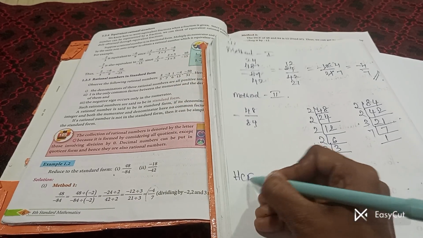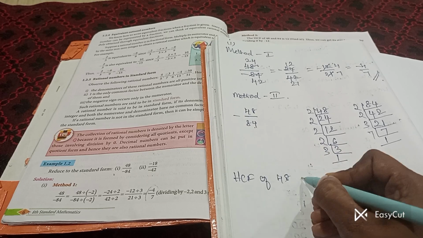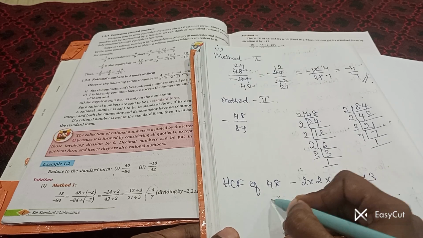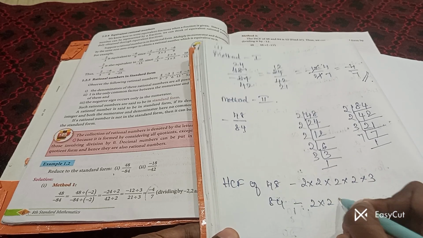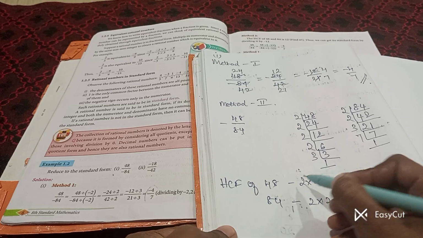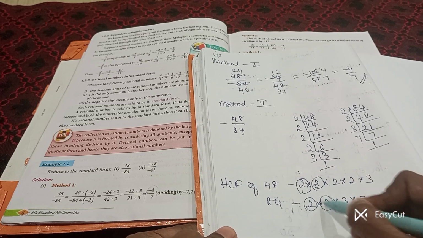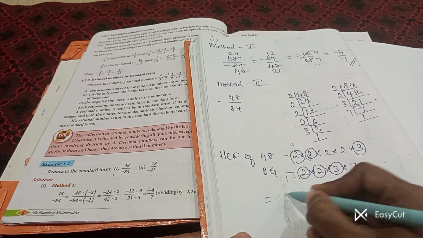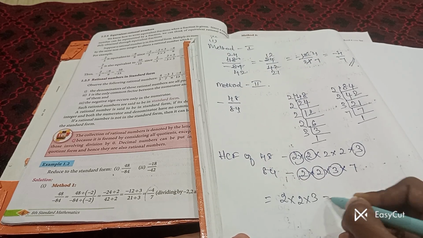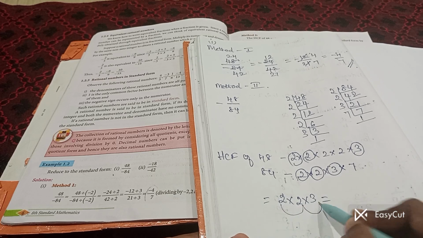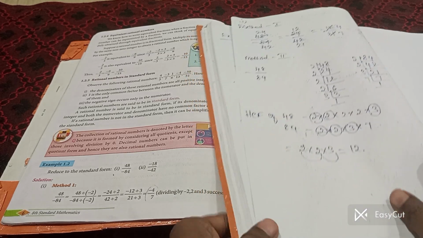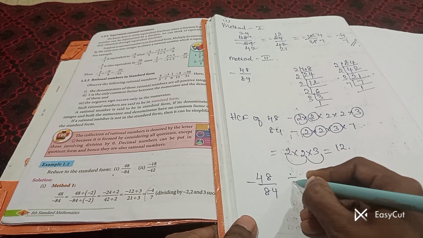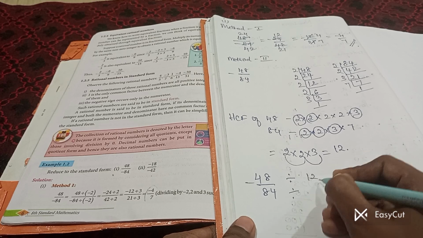So how will you find HCF? HCF of 48 is 2 into 2 into 2 into 2 into 3, and for 84 is 2 into 2 into 3 into 7. So we have to take common values, friends. Okay, so we have 2, 2 and 1 3. So now you multiply 2 into 2 into 3. What will you get? 2 into 2 is 4 and 4 3s are 12. So HCF is 12. So that means we have to divide numerator and denominator by 12.